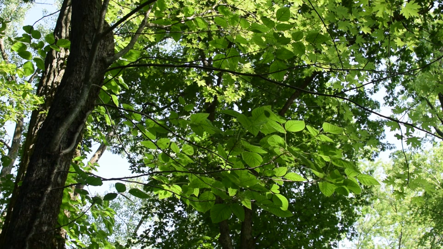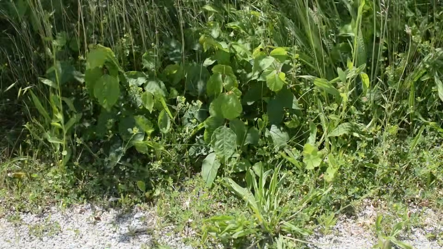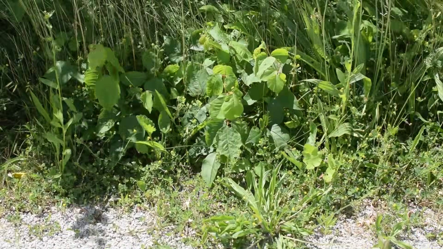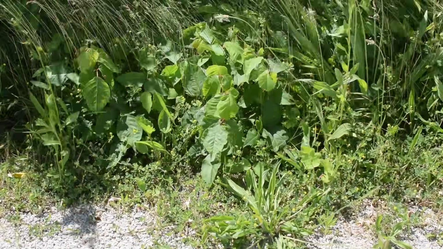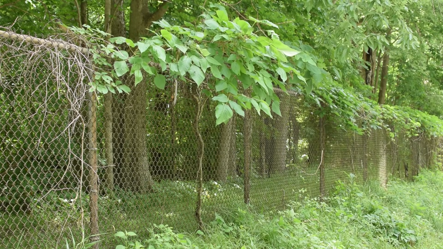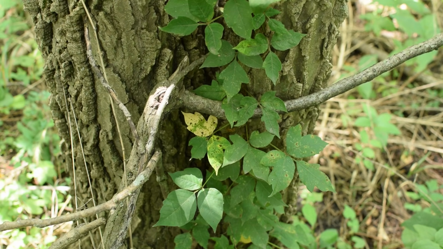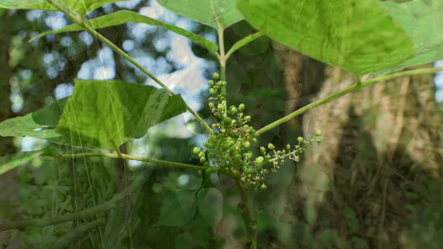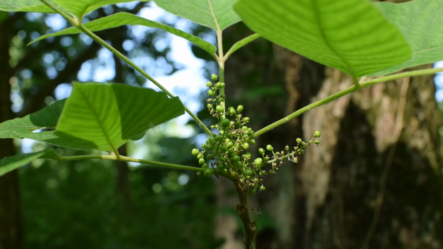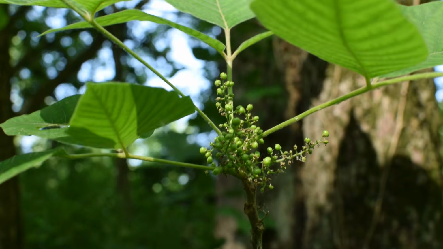You can see in this scene that much of the vegetation on the bottom half of this maple is actually poison ivy. It can tolerate full sun to full shade and grows in a range of habitats, grassy areas, on and around fences, and of course throughout woodlands. Poison ivy creates berries which are typically green when unripe and white when ripe.